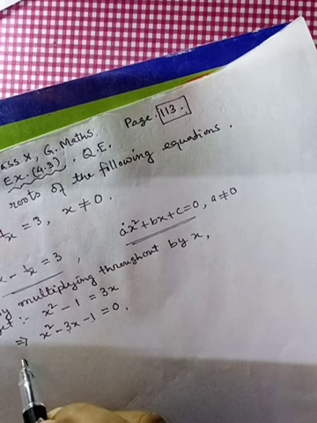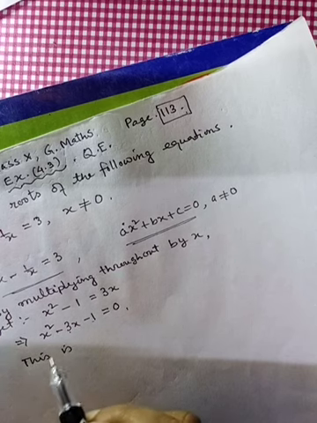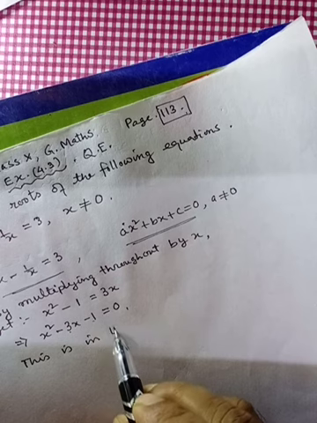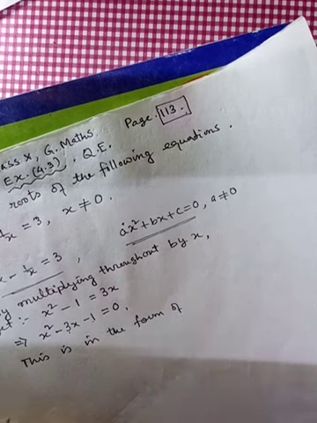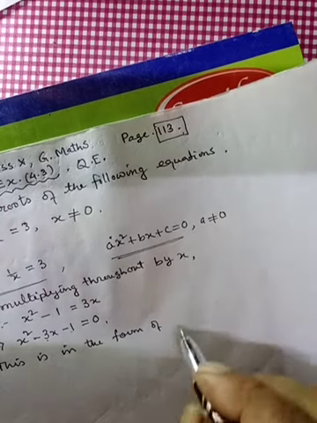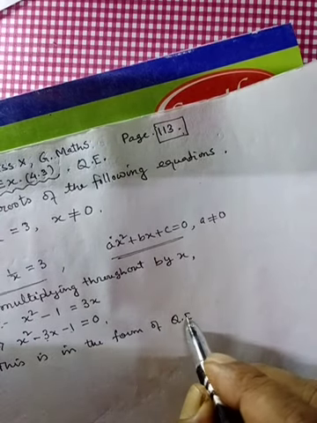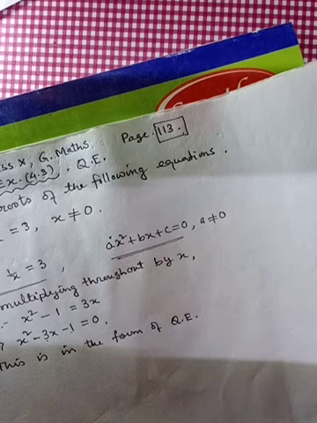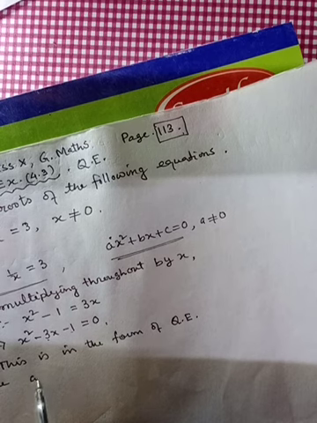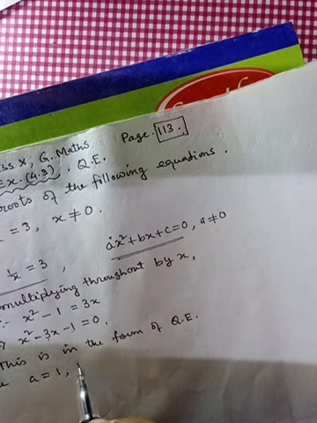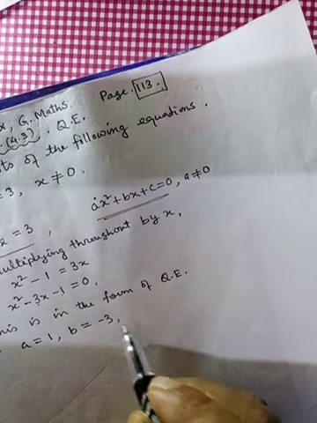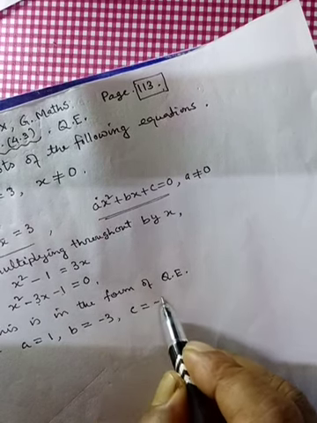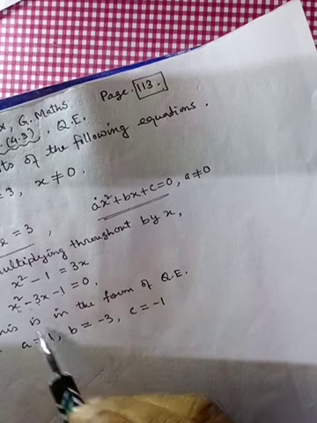So we can write this in the form of a quadratic equation where a equal to 1, b equal to minus 3 and c equal to minus 1.